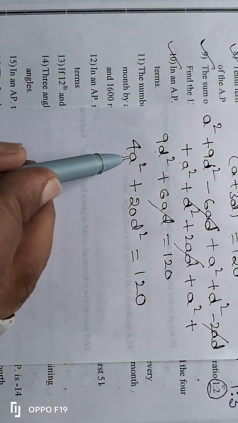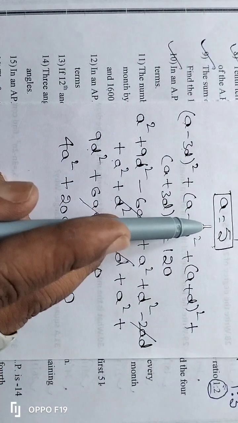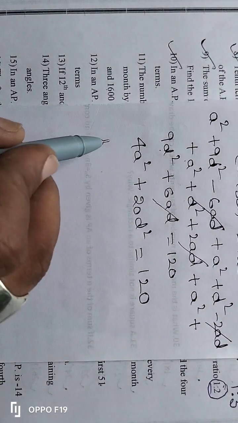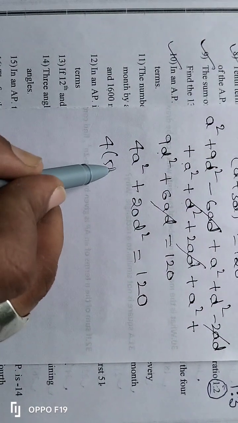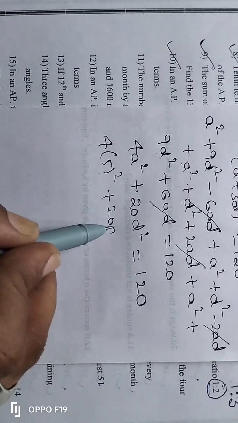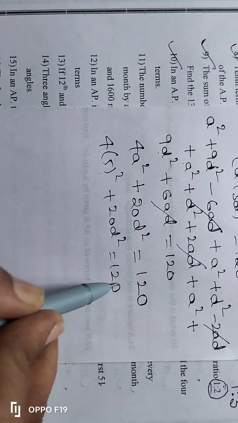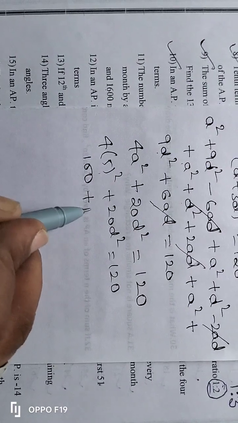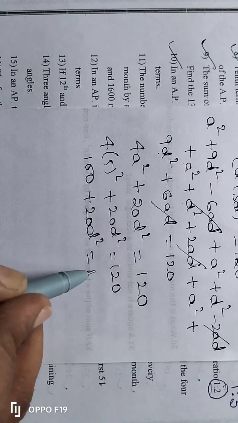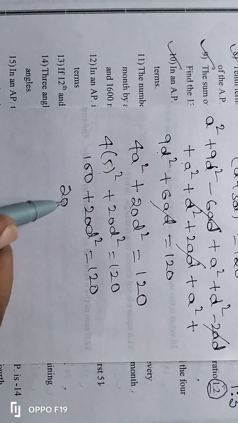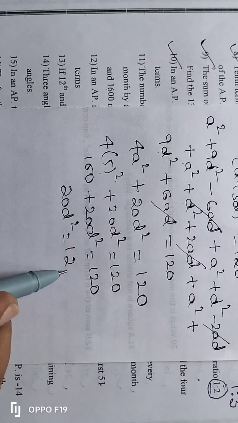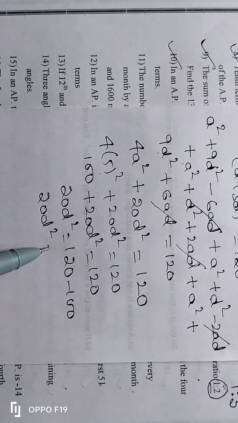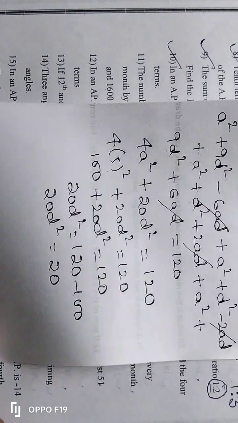Now in place of a you substitute 5. So if I substitute 5 in place of a, 4 into 5 square plus 20d square is equal to 120. Now 5 square becomes 25, 4 times 25 becomes 100. 100 plus 20d square is equal to 120. So 20d square is equal to 120 minus 100, which is 20.